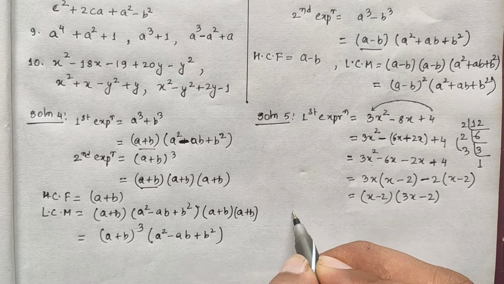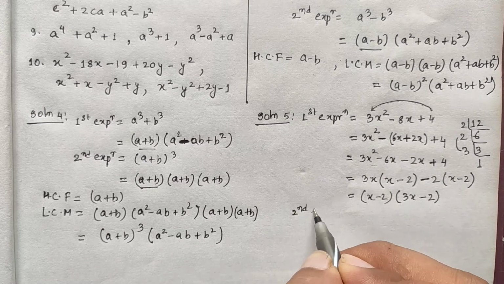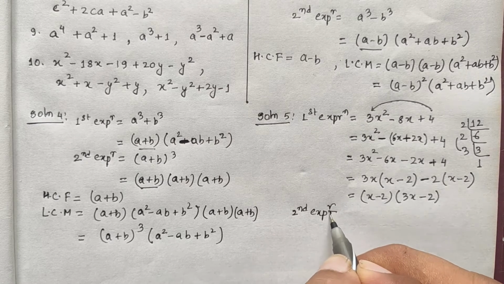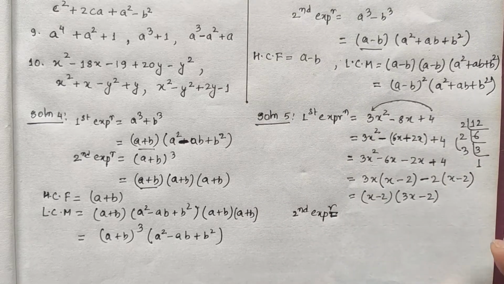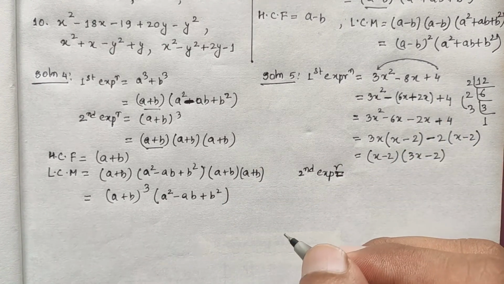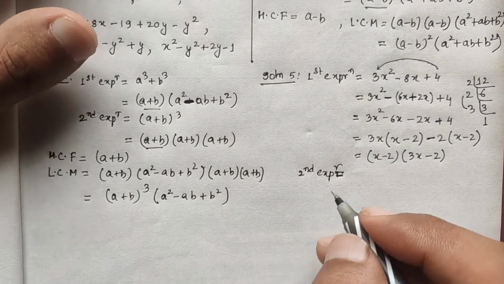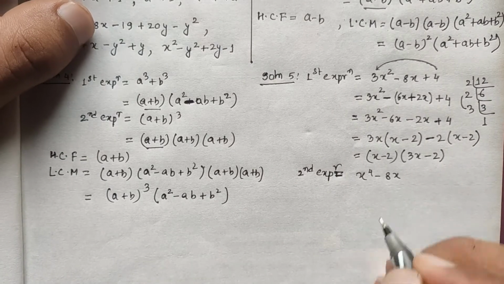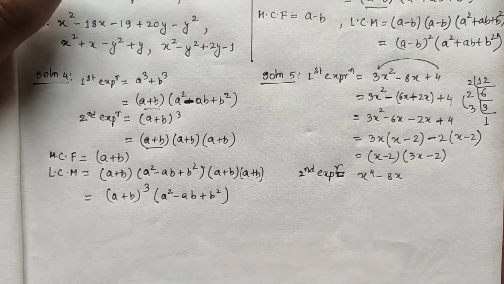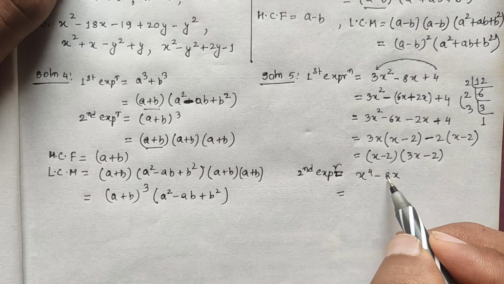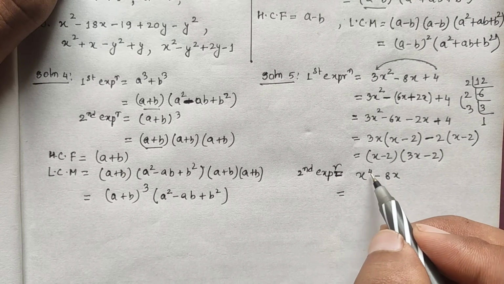Now for the second expression, x to the power 4 minus 8x. Yeah, this is another different type of question. So here we can write this in 2 cube, but here is power 4.